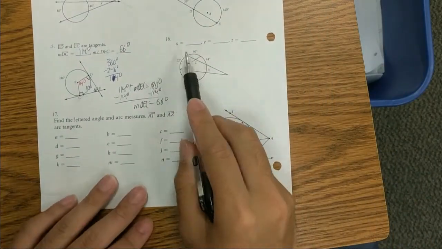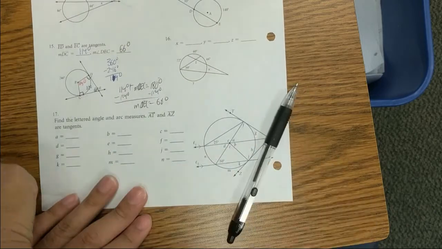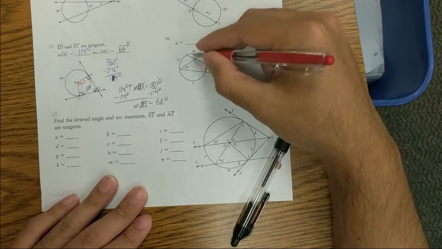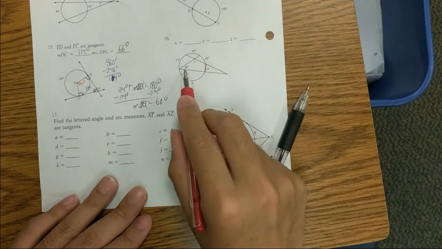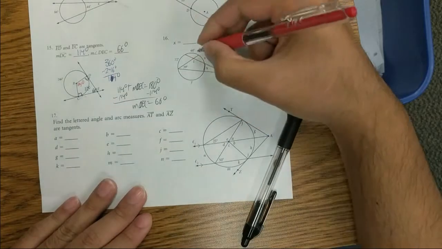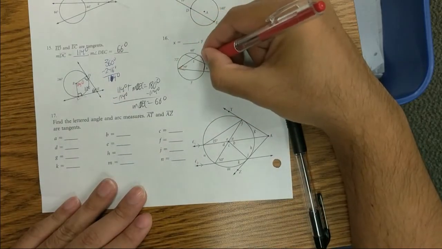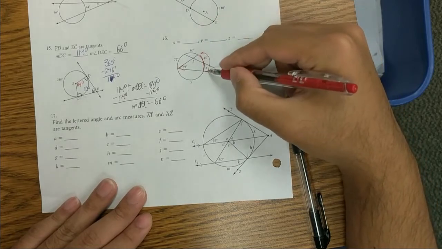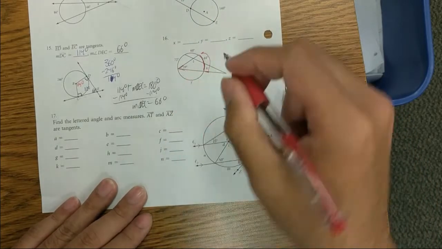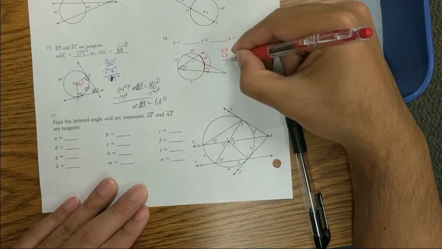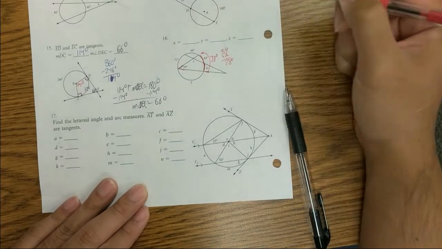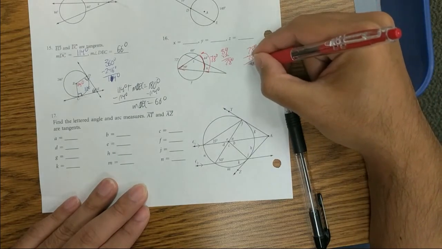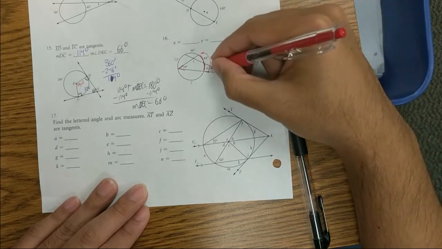Okay, so for 16x, this arc over here, well, I don't have an angle that intercepts x only, but I see this 39 degrees intercepts this entire section. Okay, so the 44 and the x combined. Well, 39 as an inscribed angle times 2 means that together these two sections add up to 78. So if I take away the 44 degrees, that leaves 34 degrees for x.